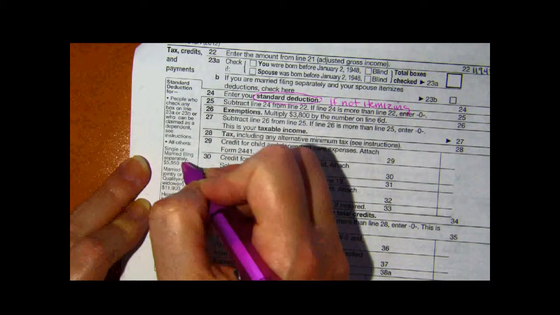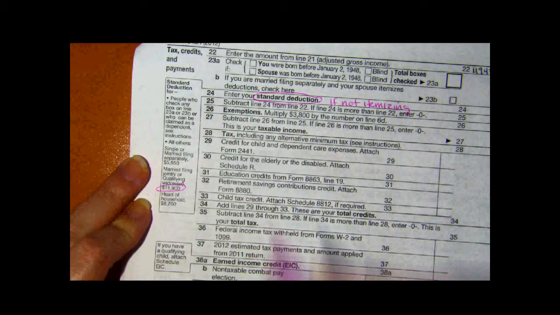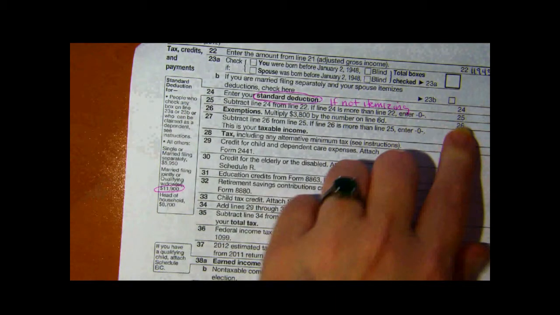They are married filing jointly, so it's 11,900. And that number goes right here. Now we subtract these two. So we take their income and subtract 11,900 from it, and you get 107,534.73.